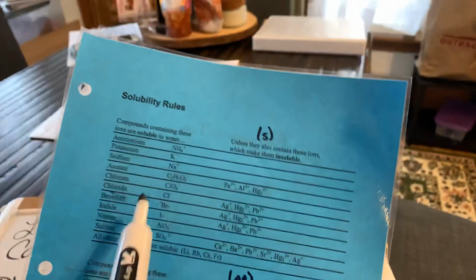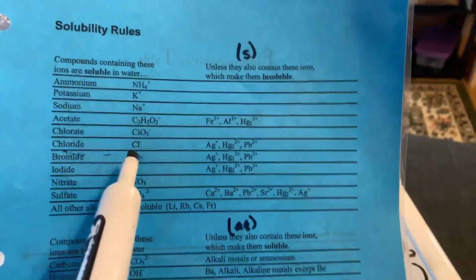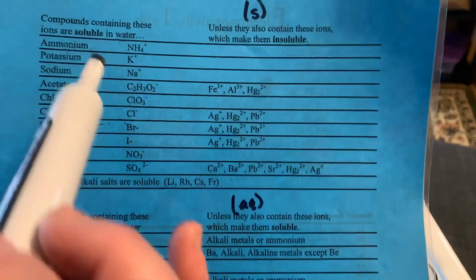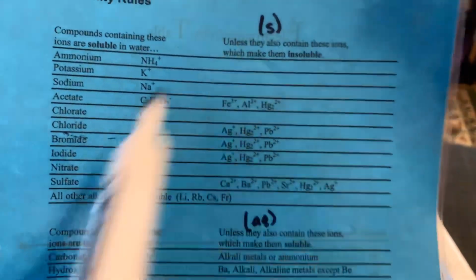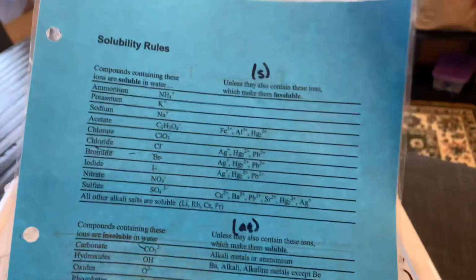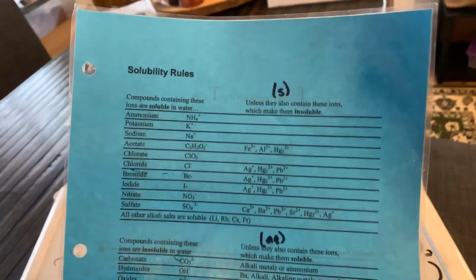Sorry. Was that too confusing? Okay. So chlorine, chloride, right? The chloride ion right here. Chloride is soluble, which means it's aqueous, unless it's with Ag, Hg, or Pb plus 2. Now, is this Pb plus 2?